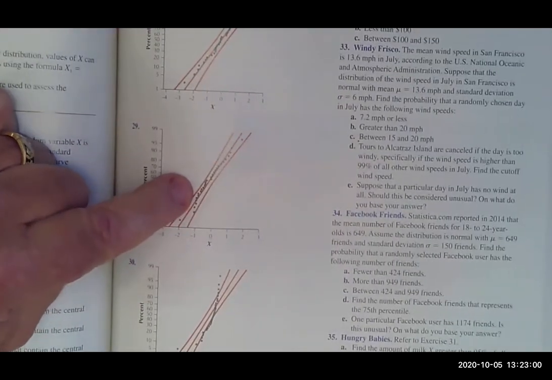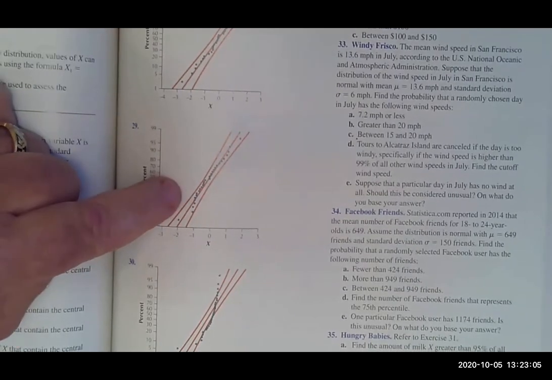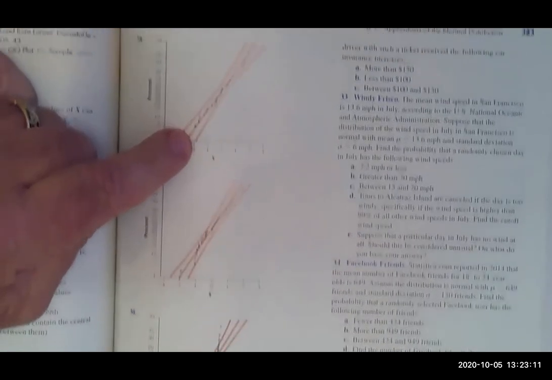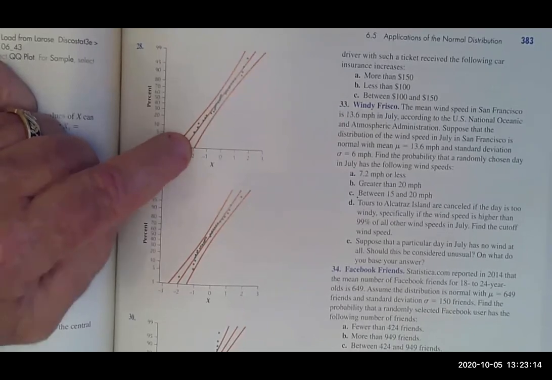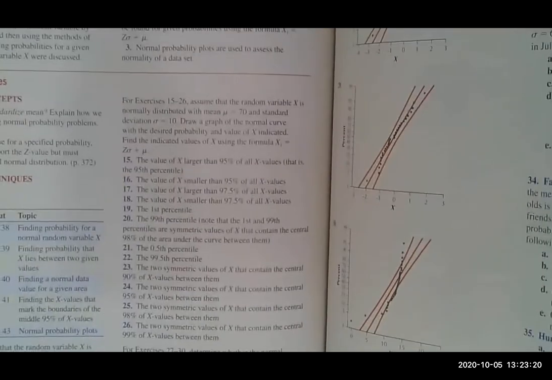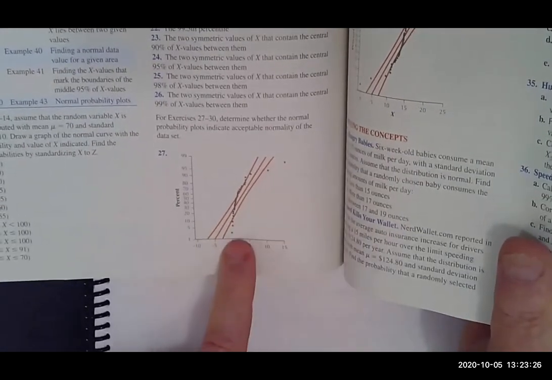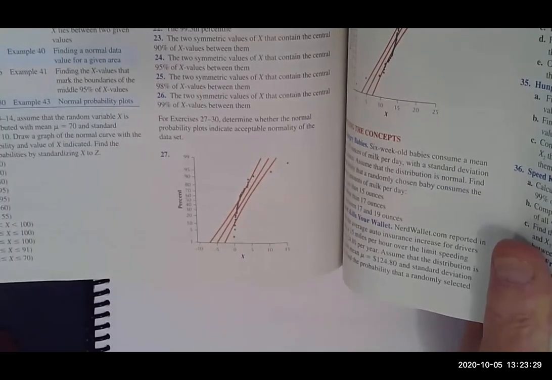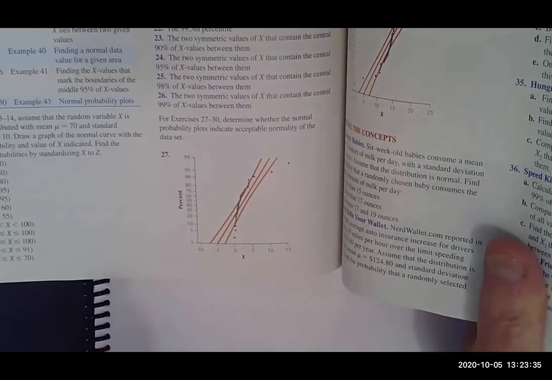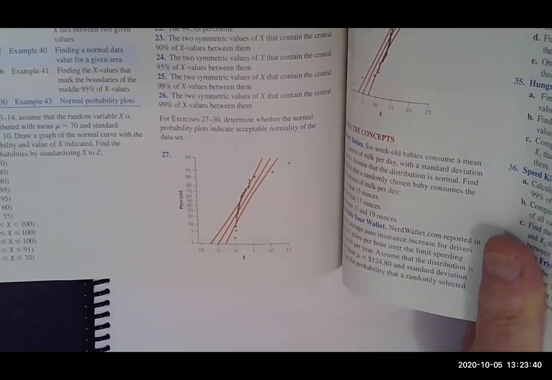This one would be considered normal because all the dots are within the outside orange curves. This one looks normal because it's bound between the two curves. This other one does not look normal because you've got some dots that are outside the curve. So just by the pictures, the ones that are within the orange are normal. They say approximately normal.